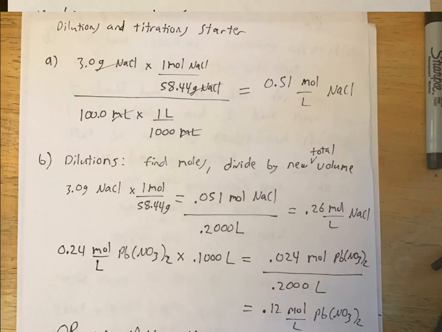So part A says find the molarity. So you need to know the equation. It's moles of solute over liters of solution. So take the grams given to you in the problem, convert to moles using the number on the periodic table for molar mass. Divide by the liters of solution.